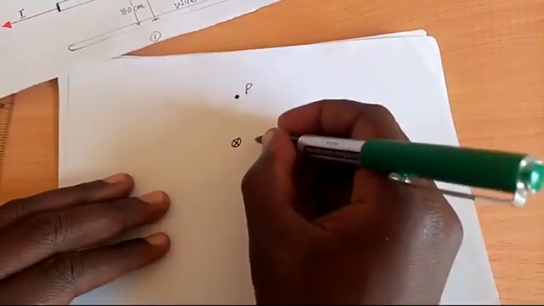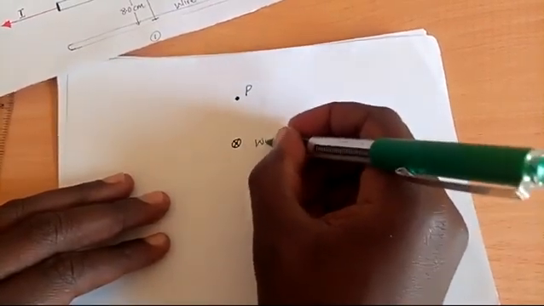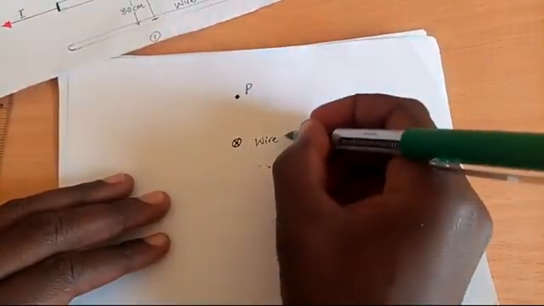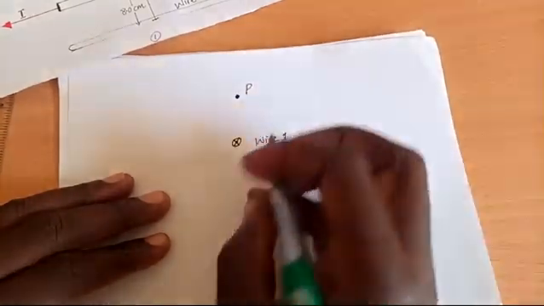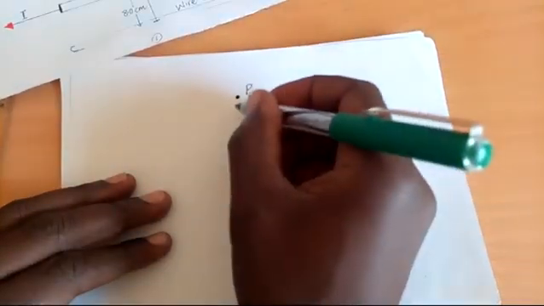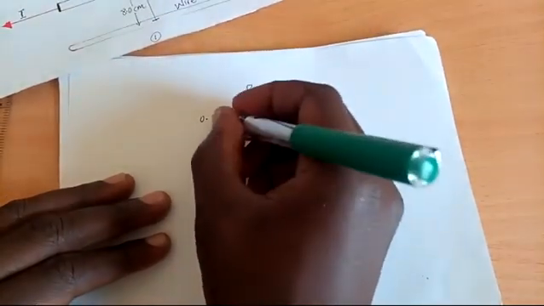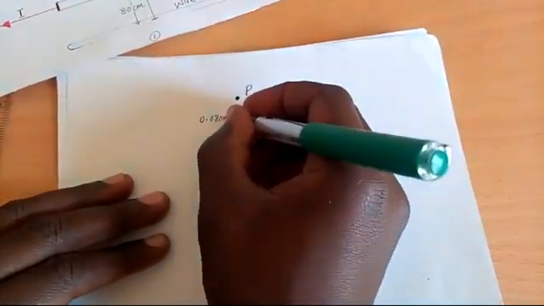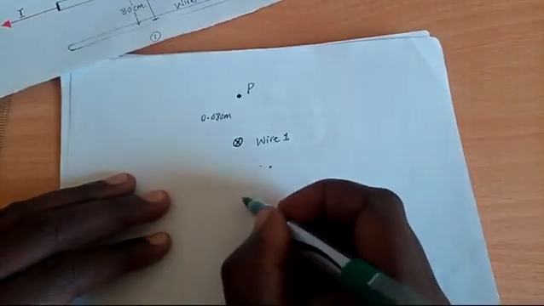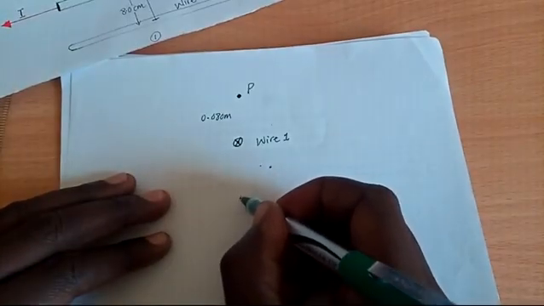This is where we have wire 1, and the field is into page. Its distance from point P is 0.080 in meters. Then down here we also have wire 2. Look at wire 2 here.